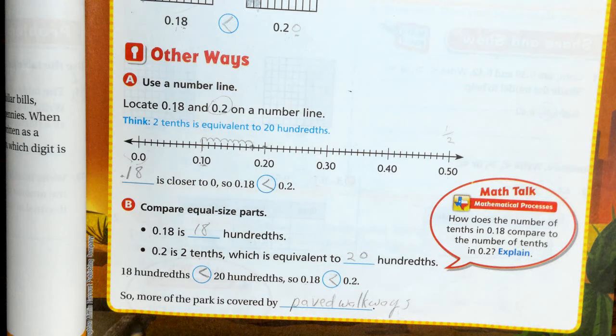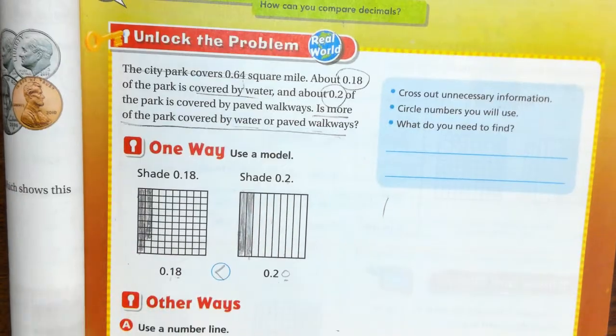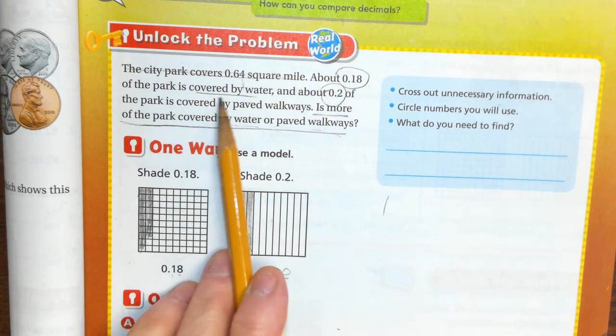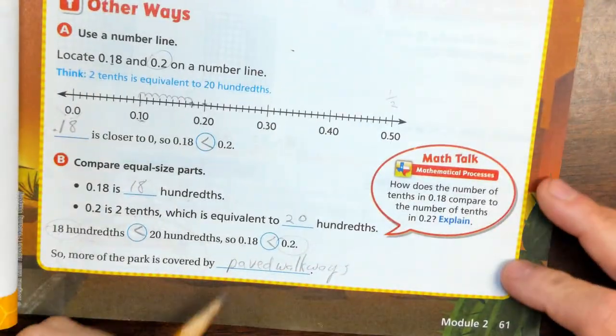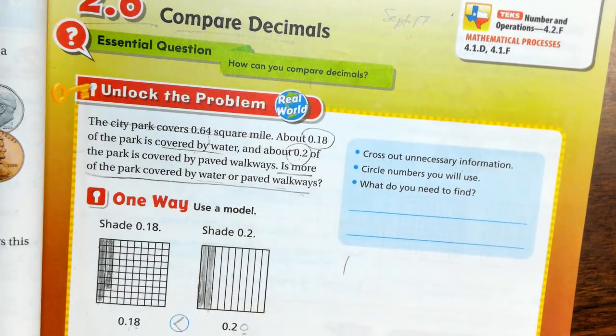So it has a question here. So more of the park is covered by what? Well, we may have forgotten what the 18 represents and what the 0.2 represents. So we go back up to our question and get a little refresher on it. About 18 hundredths of the park is covered by water, and 2/10 of the park is covered by paved walkways. Okay, so now we can for sure go down here and answer the question correctly. Okay, we've got some of the beginning of an idea about how to compare decimals. We work through the next page and we're going to have a better idea.